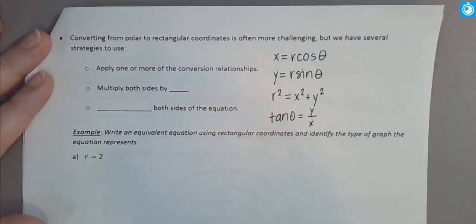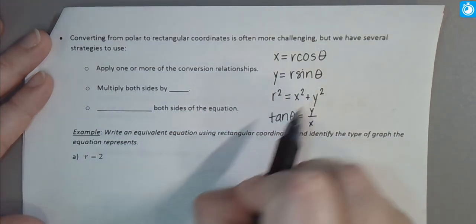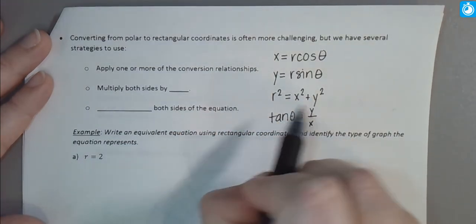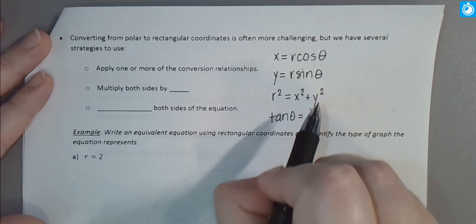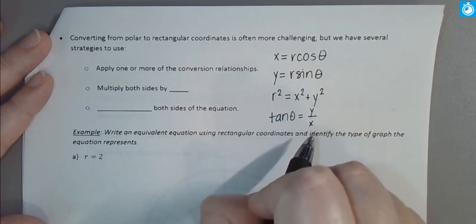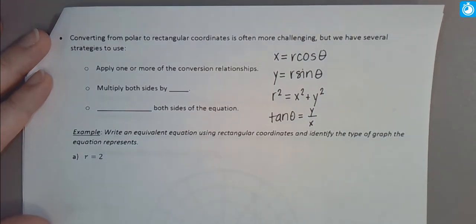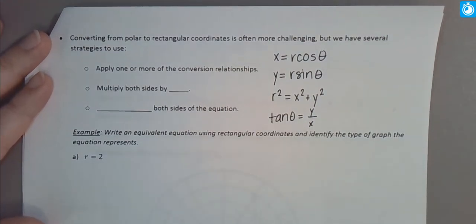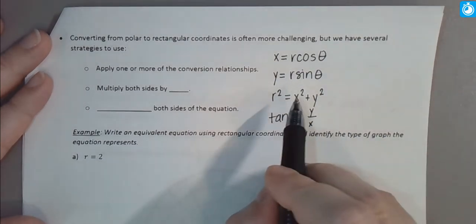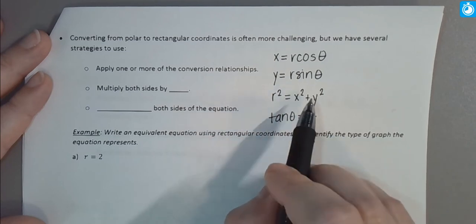Okay. What we're going to find is how do we generate these kinds of things in order to be able to replace our x and y, our rectangular variables, with our polar variables r and theta. So sometimes one of the goals is going to be to generate an r squared in order to be able to use this particular relationship.